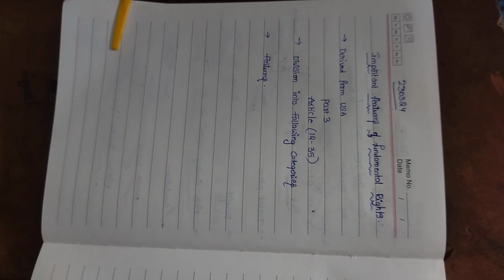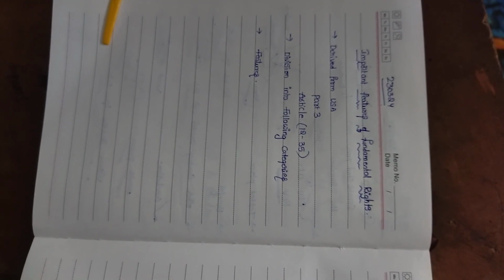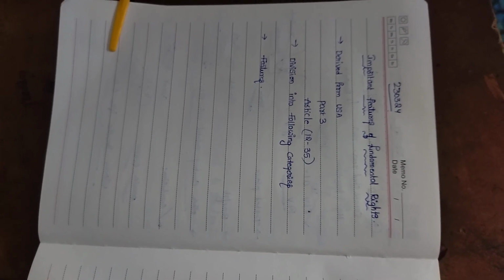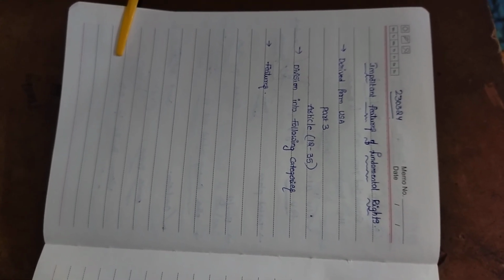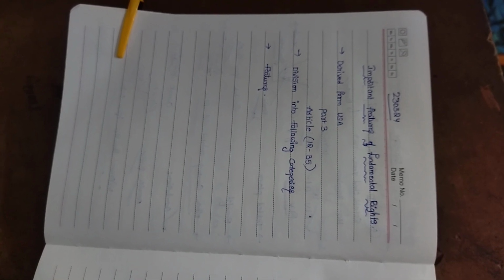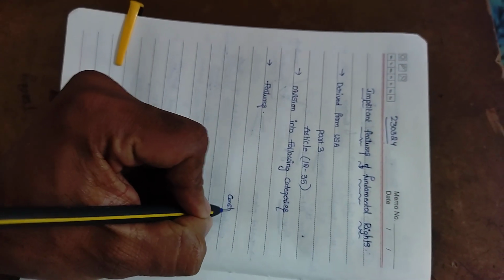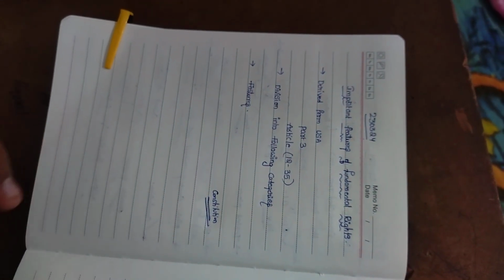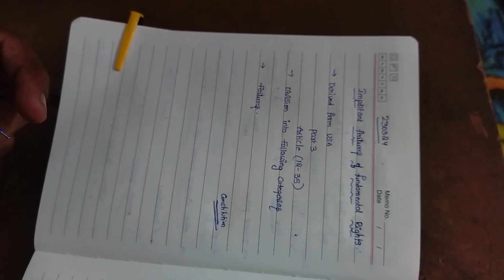First we will see why the fundamental rights are called fundamental: because these are essential for basic human existence. These are essential for basic human existence, guaranteed by the Indian Constitution. They are most essential for the development of the individuals.